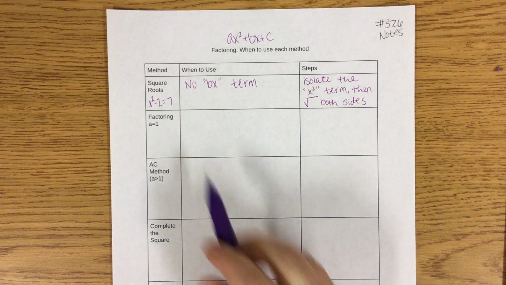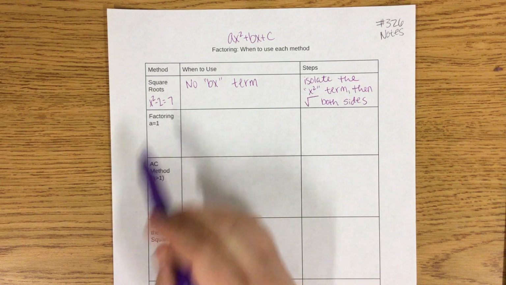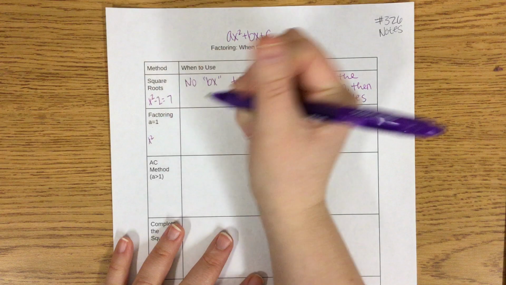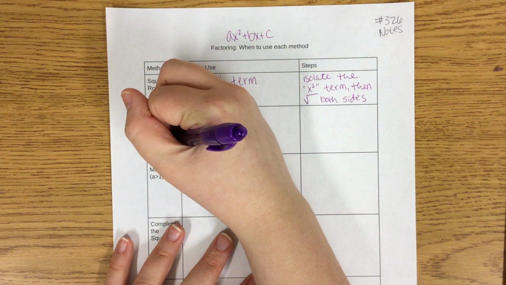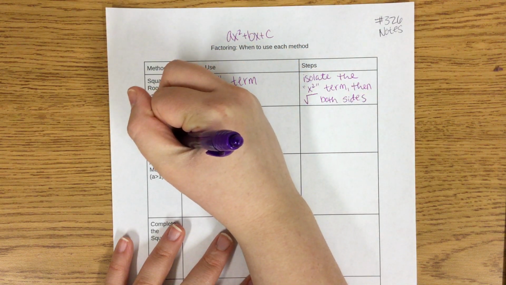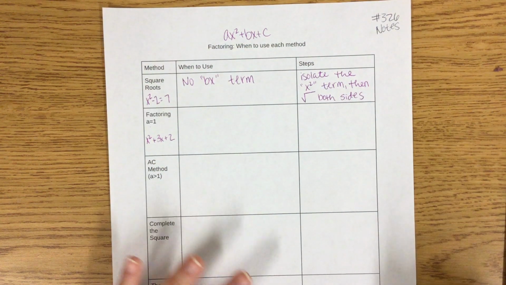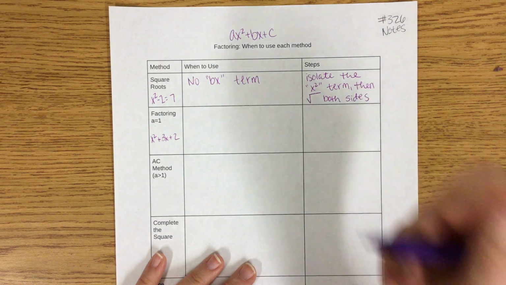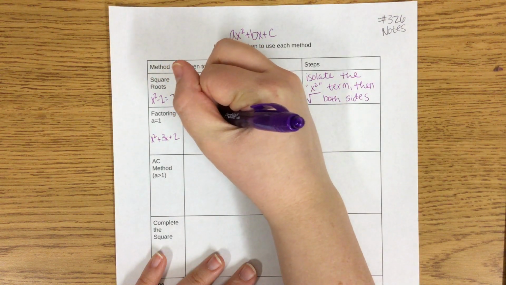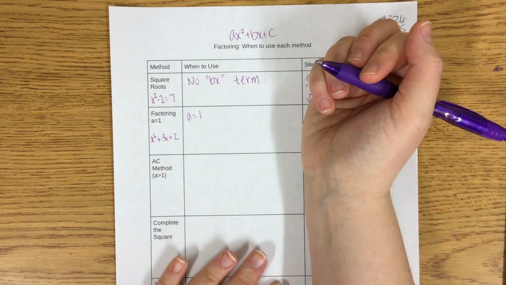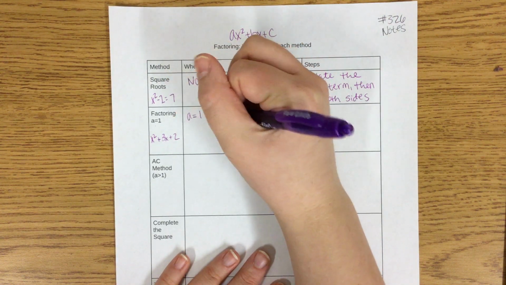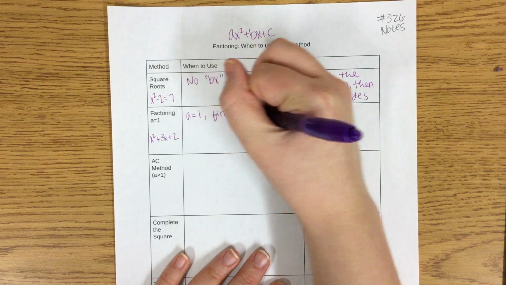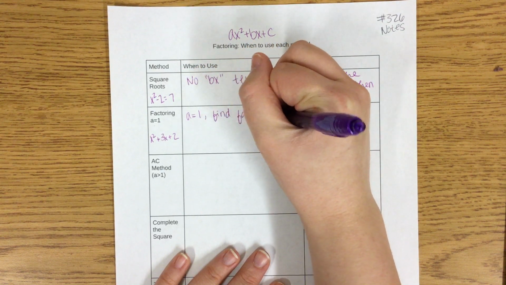Okay. The next one we learned was factoring when our a equaled 1. So that might have looked like x squared plus 3x plus 2. Okay. So this one I would use if you have an a equals 1 term, obviously, because that's what it states right here. Also, if you can find factors easily.